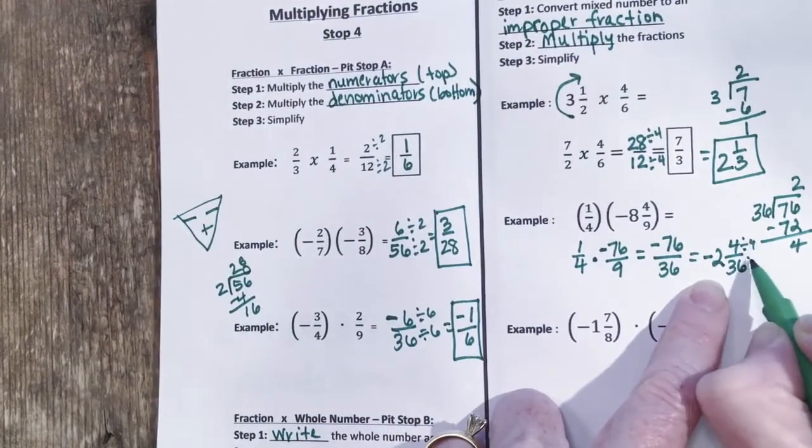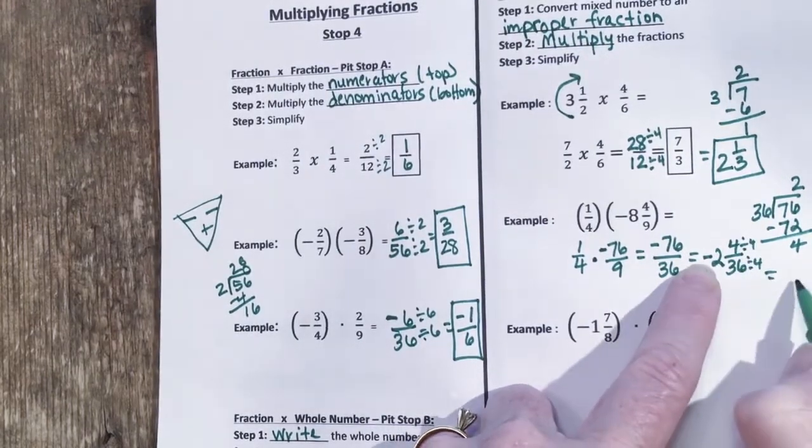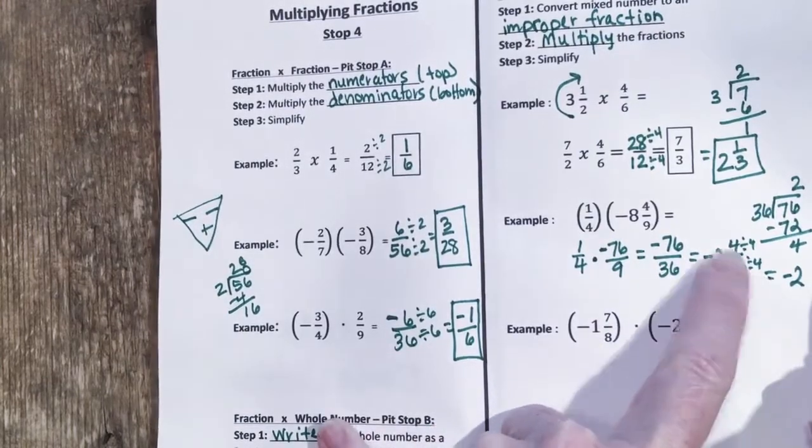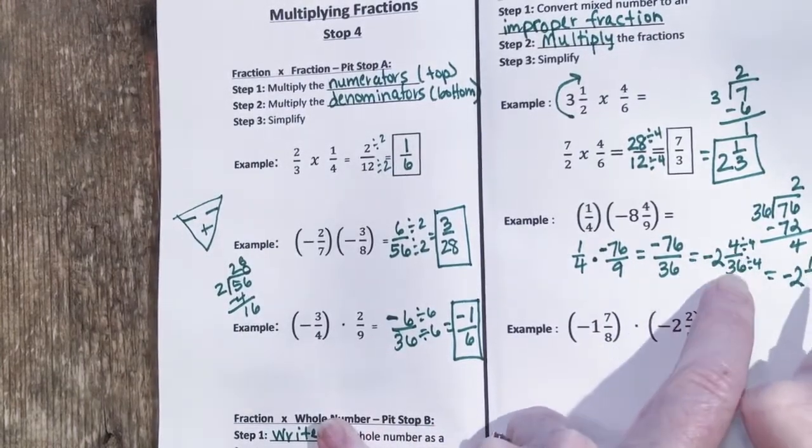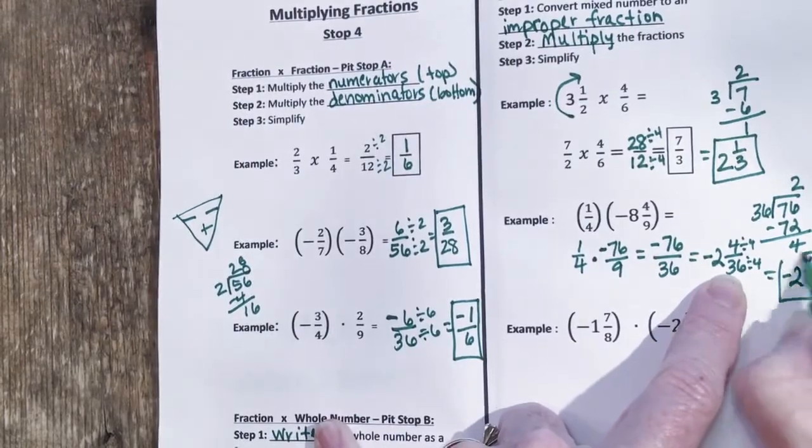These are still divisible by 4. So again, I have to make sure I include the negative with the 2. 4 divided by 4 is 1. 36 divided by 4 is 9. So -2 and 1/9.